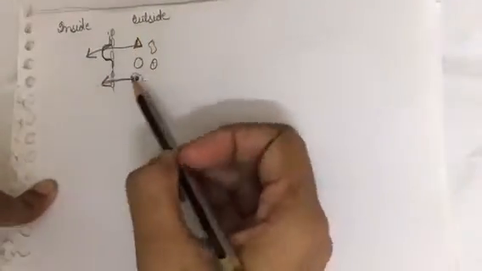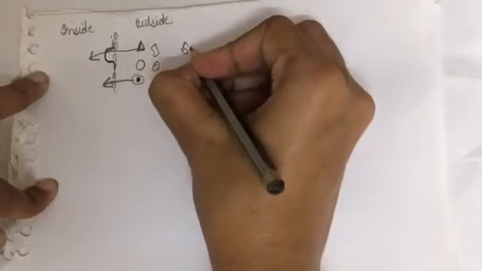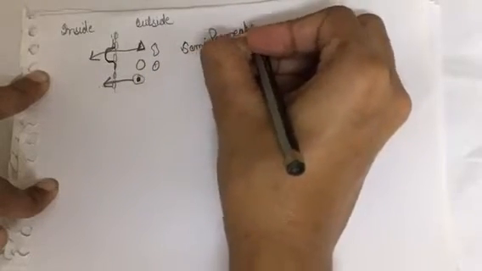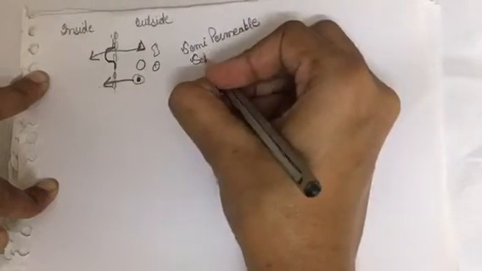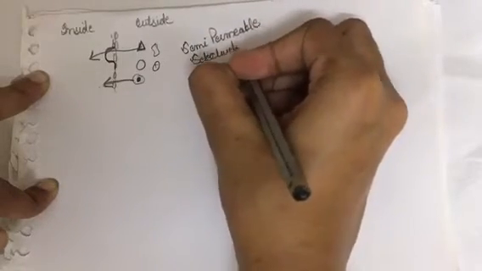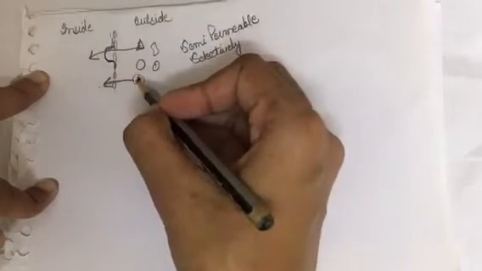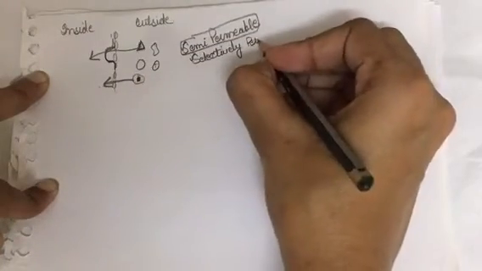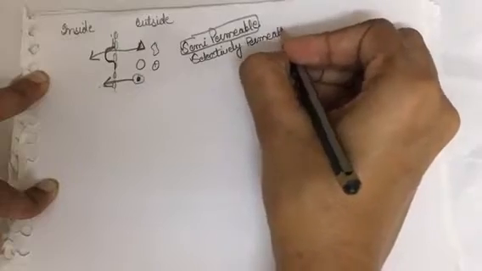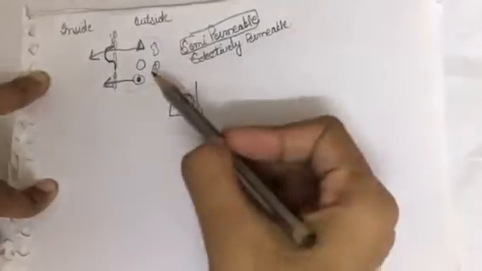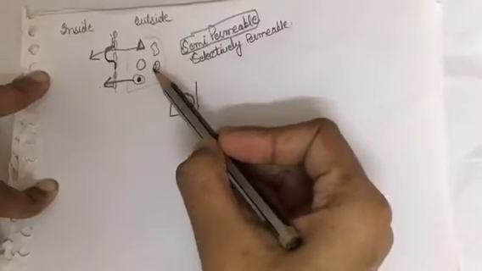Okay, so you might have heard about semi-permeable and selectively permeable. What is the difference between these two? Guys, when this membrane is a part of the living system, we'll call it selectively permeable. But if we take out this membrane from the living system and put it in a beaker, then it will lose this property. What property?